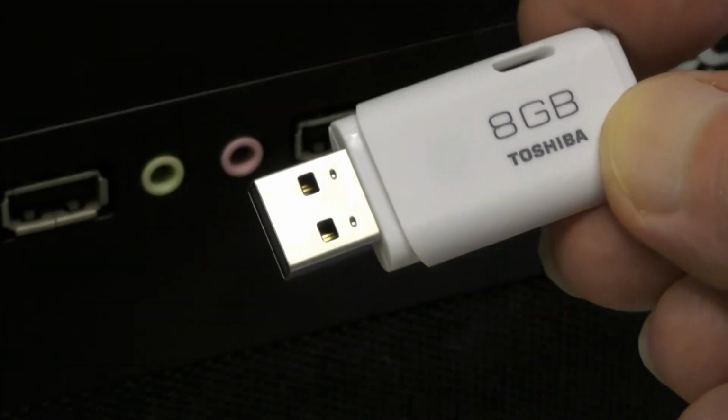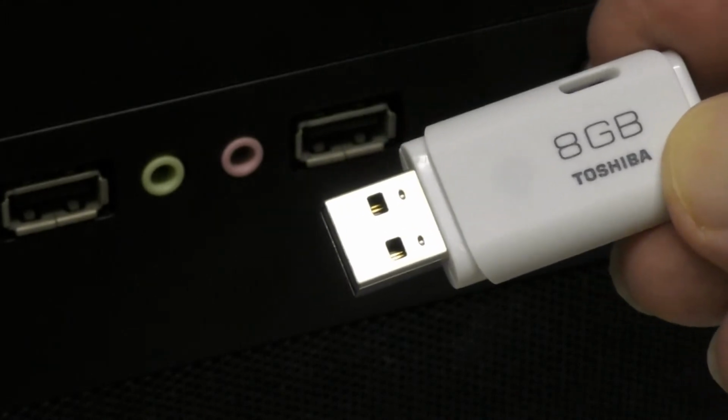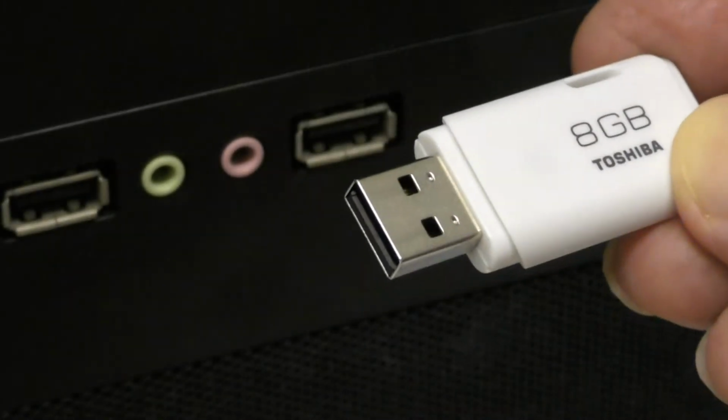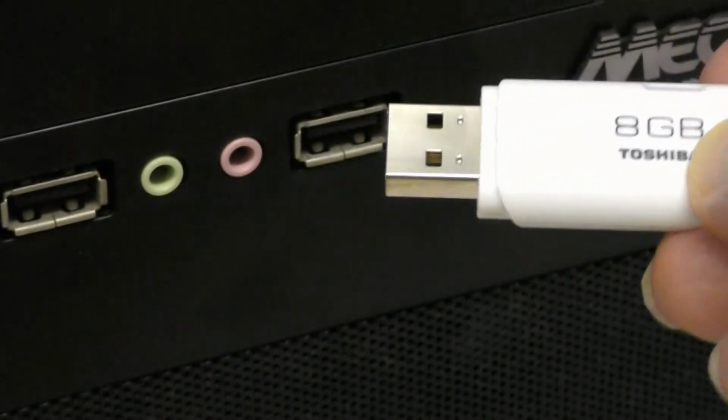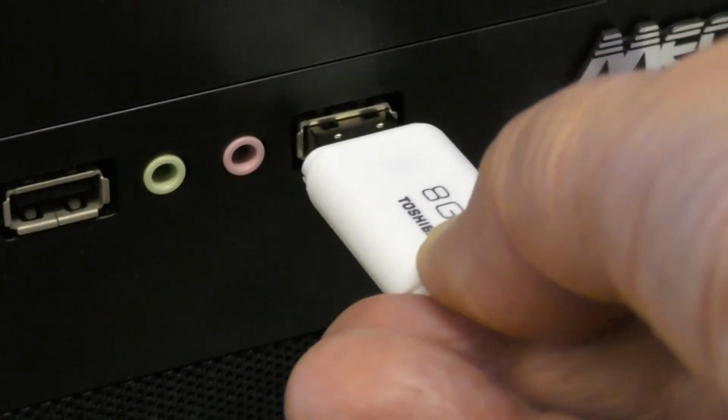This is the little USB drive, the flash drive that we're going to use to back up our data, and we just plug it into the USB port on the computer right here.